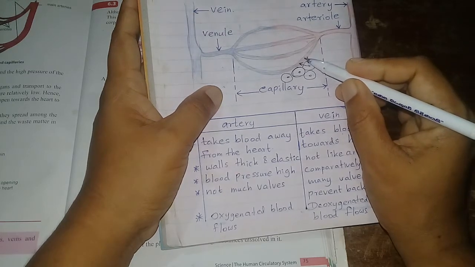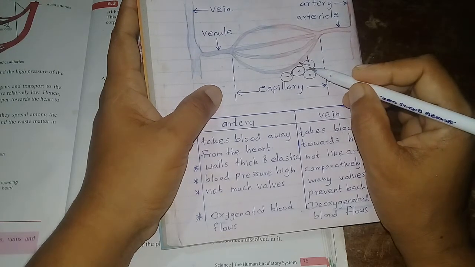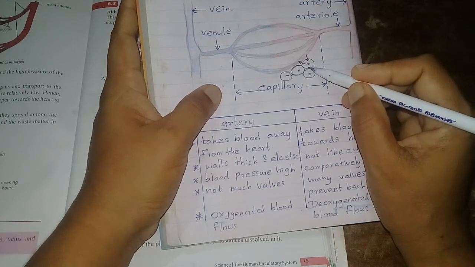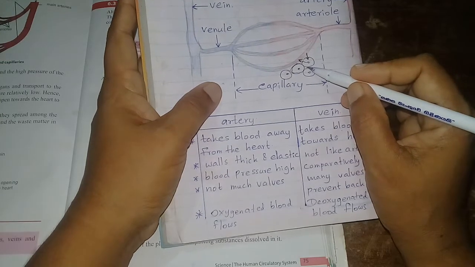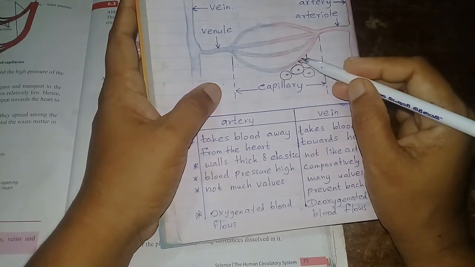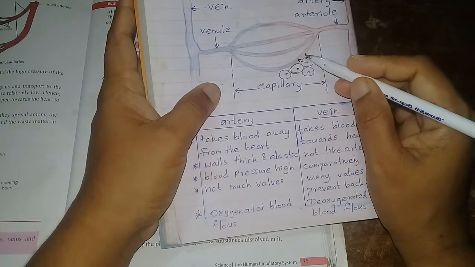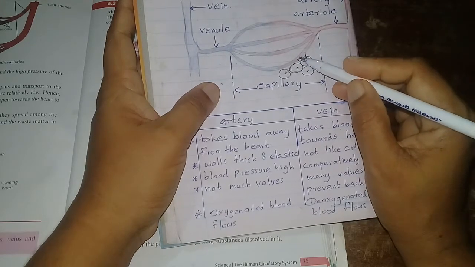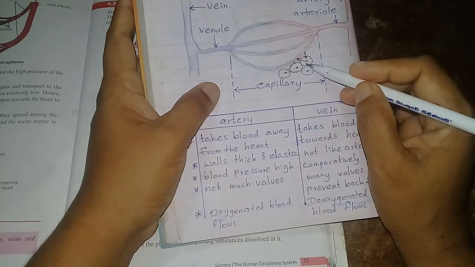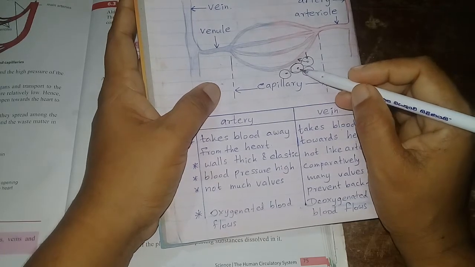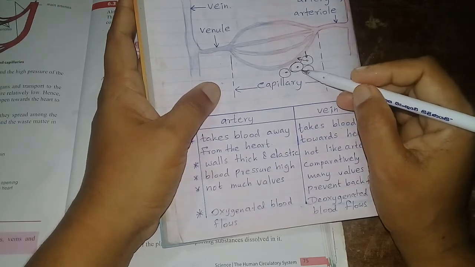Here, high concentration to low concentration. Inside the cells, the oxygen and nutrient amount is very low. Therefore, from high concentration to low concentration, they are diffusing, right? Inside the cells, waste matters are high.